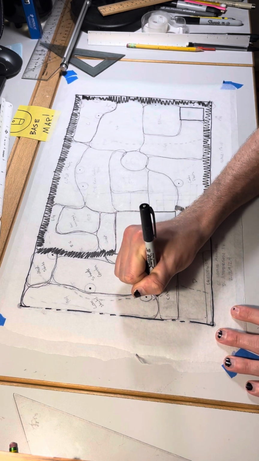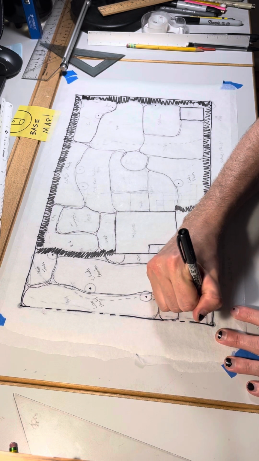Some color in this bed. Here's the driveway.